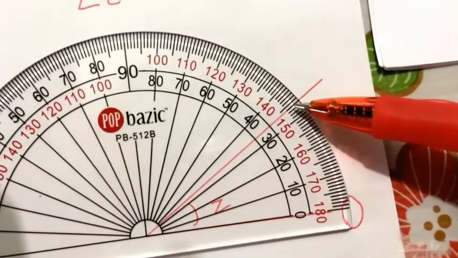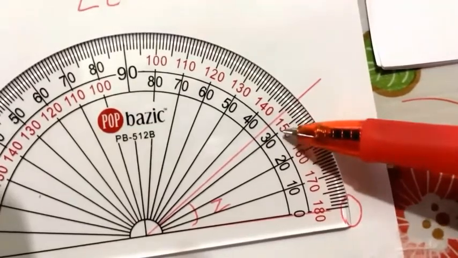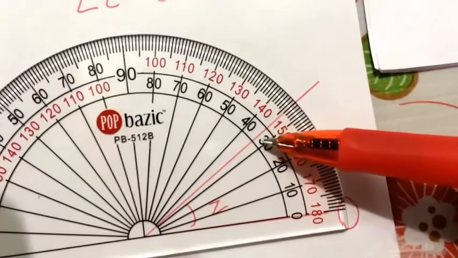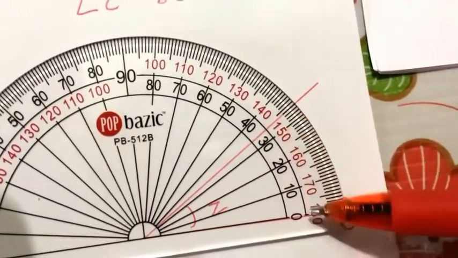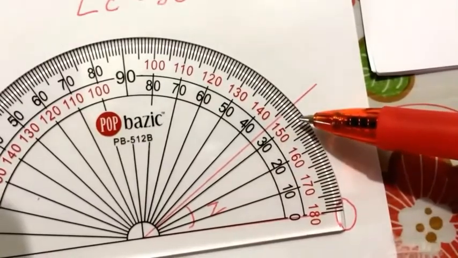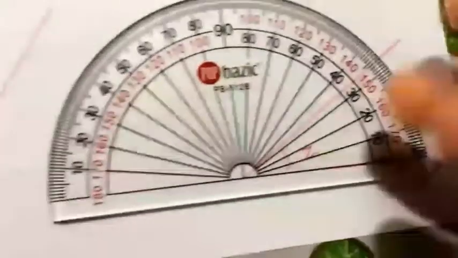Not 150. The inner scale shows 34. So, angle Z is equal to 34 degrees.